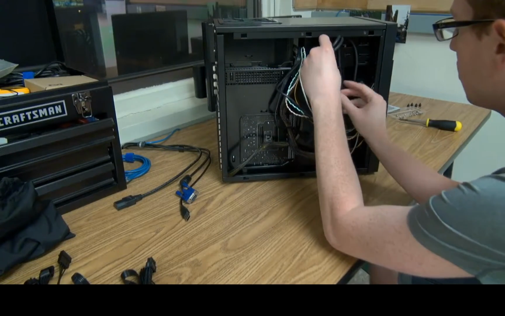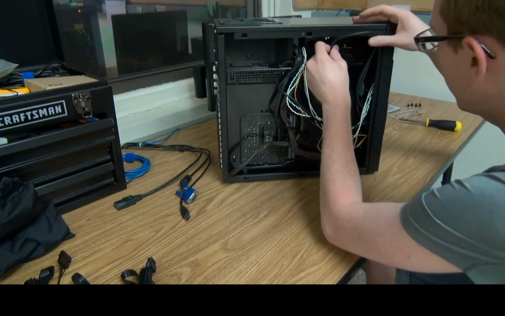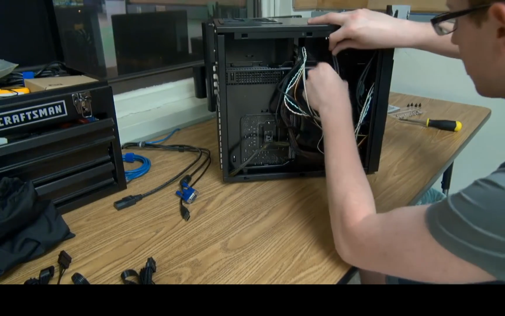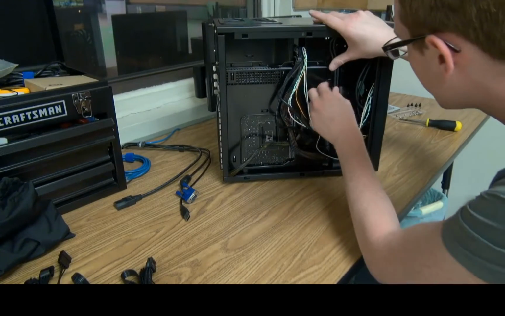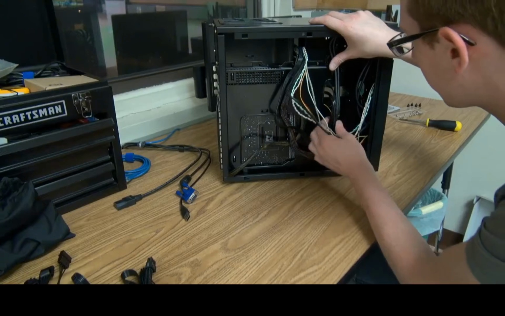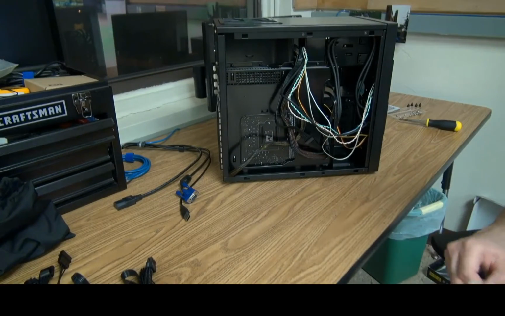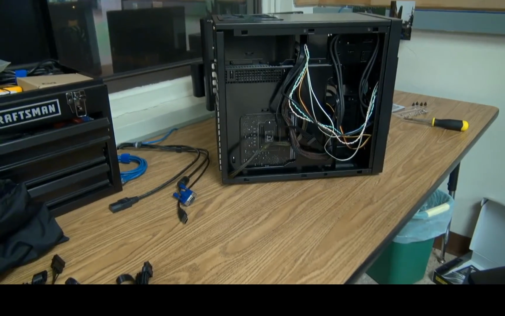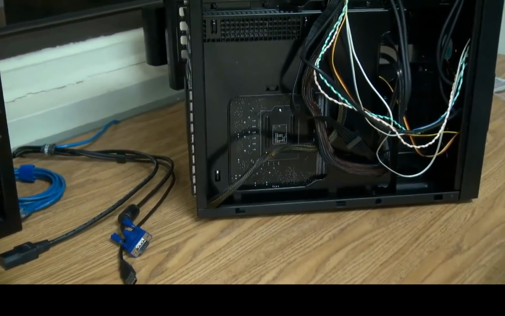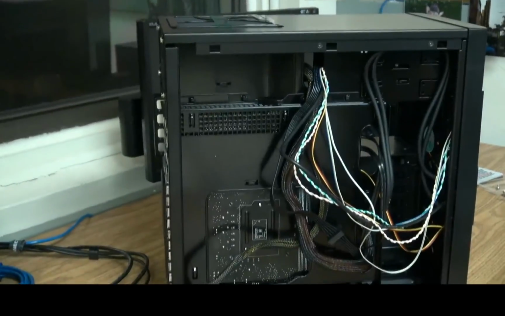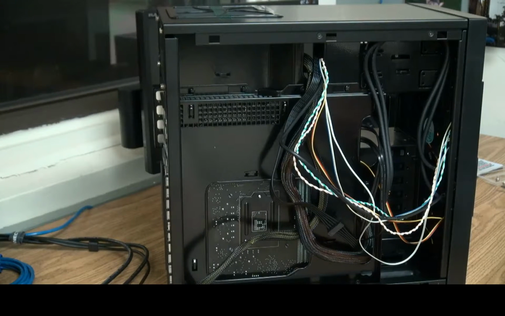Could just end up zip tying that like that, tucking that up. Yeah, I think that's probably going to be our best option with those. So, let's grab the zip tie here. Zoom in a bit. See what I'm talking about. Oh, terrific. There we go.